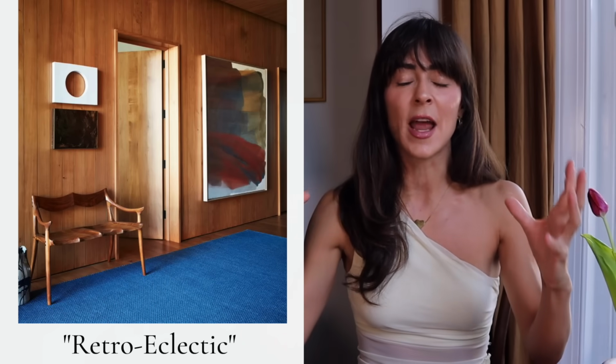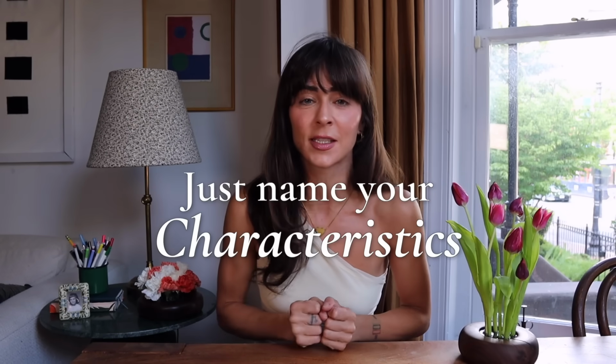And that's how we've ended up with all these hybrid name styles, and it feels more overwhelming than ever. Like you have to choose one to fit you, whereas the reality is you just have to get your characteristics. You don't have to have the title. You just need to know, I like a little modern, I like a little rustic, maximalism, minimalism, because you can have a style that is retro and maximalist. You can have a style that is retro and minimalist.